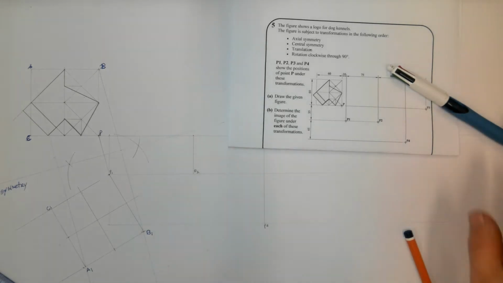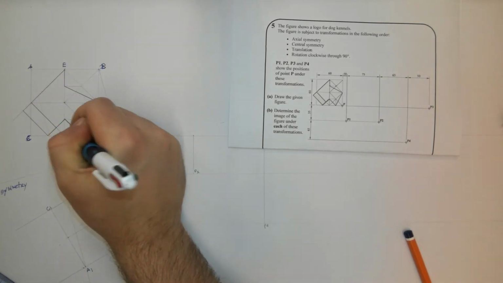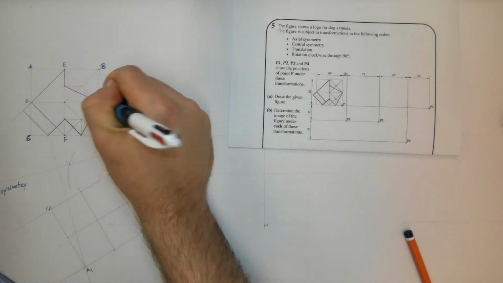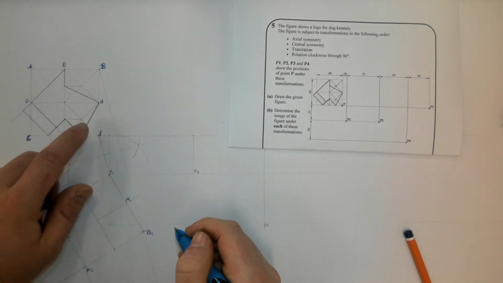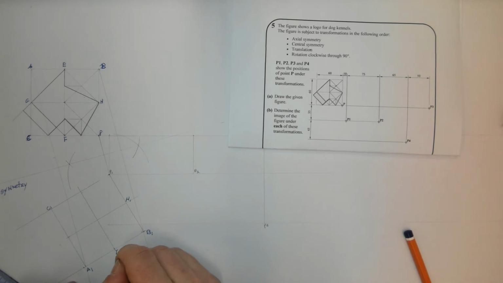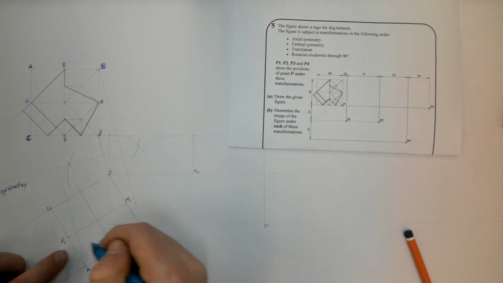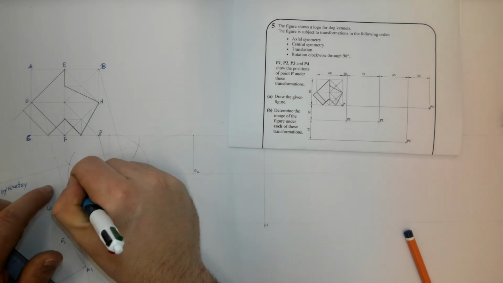Now to make this a little bit easier, I'm going to call this E, F, G and H to make this life a little bit simpler. So here's H1, it's in between P and B. Here's E1 in between A and B. Here's G1 in between A and C, and here's E.